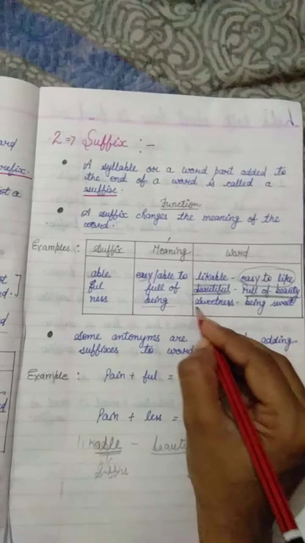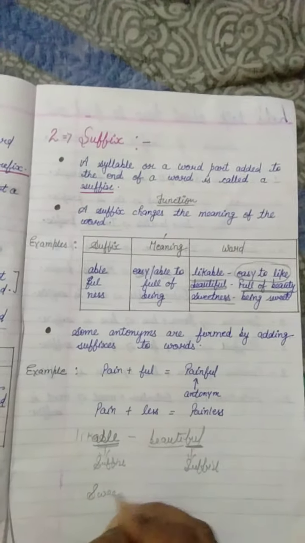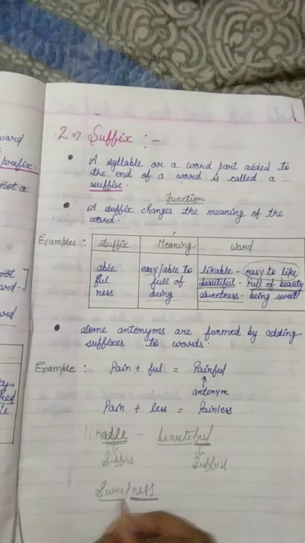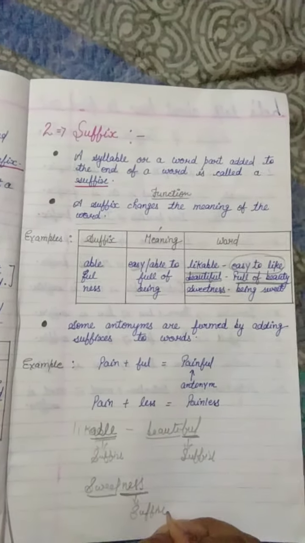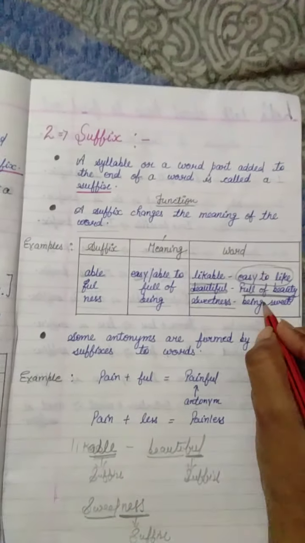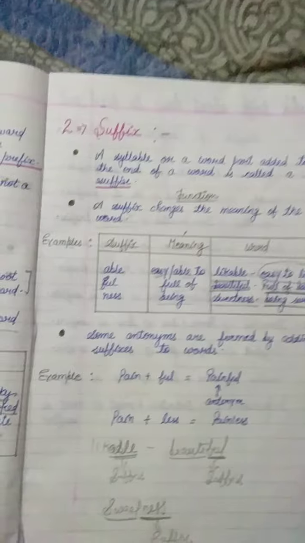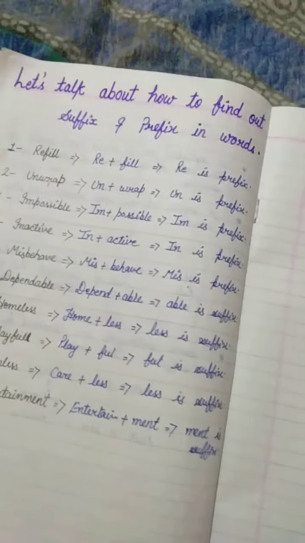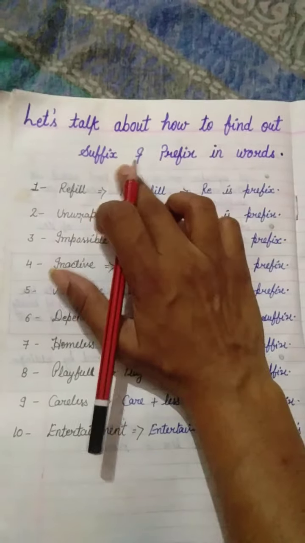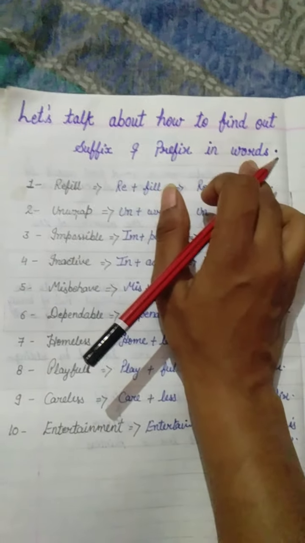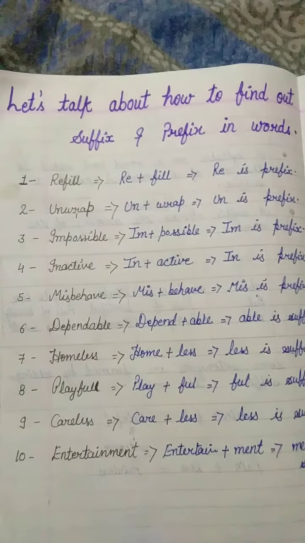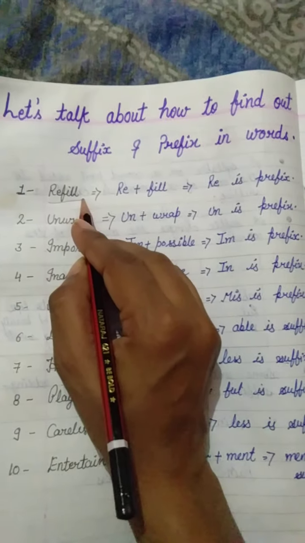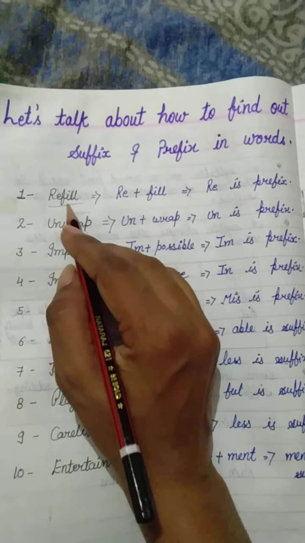Now, next example is sweetness. Students, ness is added to the end of the word sweet. So, ness is a suffix. So, the meaning of sweetness is being sweet. Students, let's talk about how to find suffix and prefix in words. First one is refill. Students, can you find a suffix and prefix in the words?